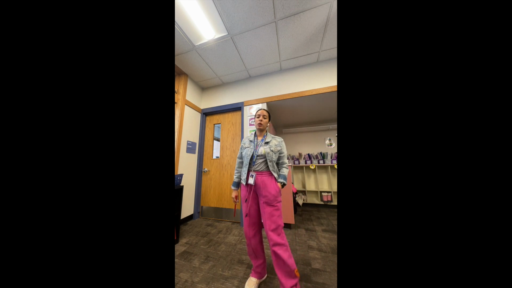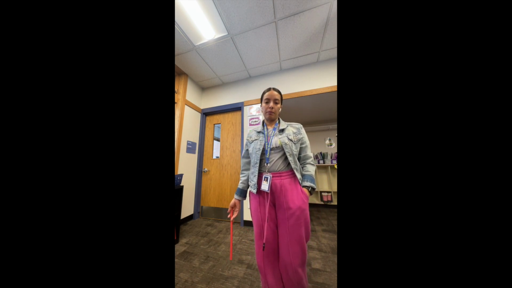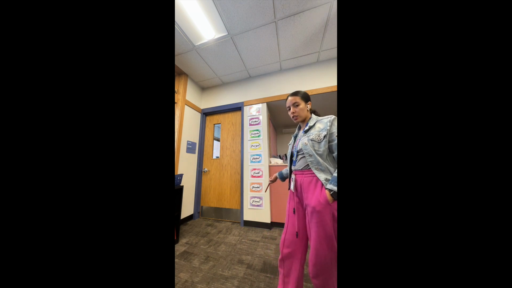Okay, the class was designed to learn about question words in Spanish. So first I did an introduction of the question words in Spanish. I said each one of the words. I used these posters to teach about the words, about pronunciation, and about the use of each one of the question words.